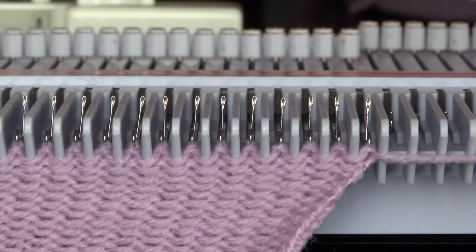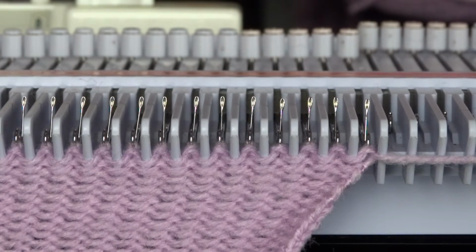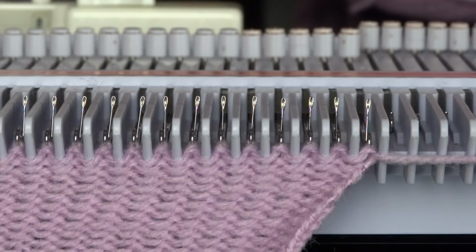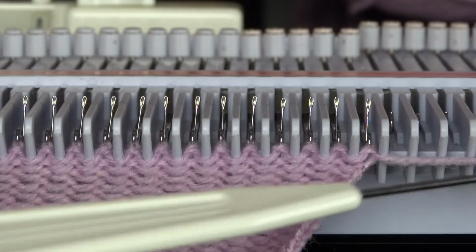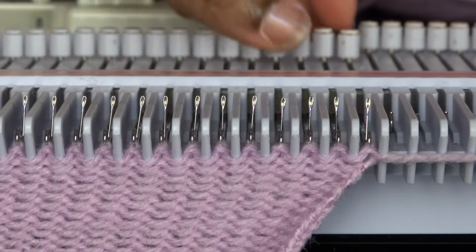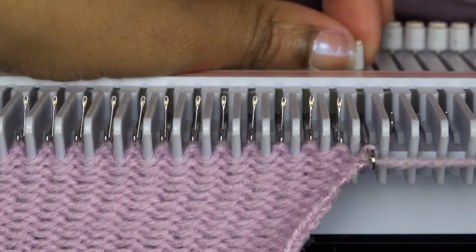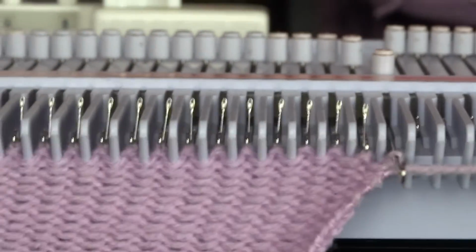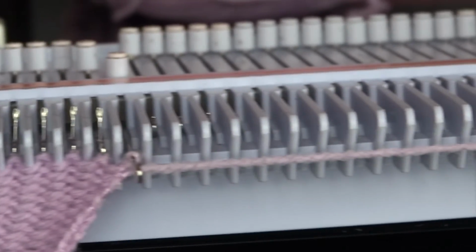If you take where the wrong side will be facing you, it calculates it and makes sure it arranges your decrease to the side of the carriage, especially when you are decreasing more stitches. So we're going to push the last needle out. I don't know if you can see this. Okay, let me just tilt it a little so that you can see more of it.